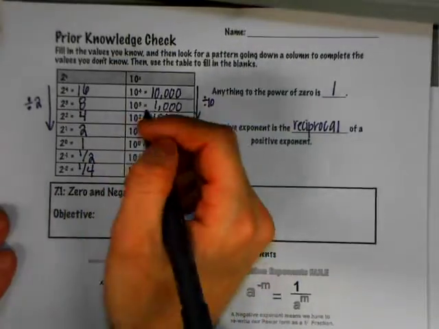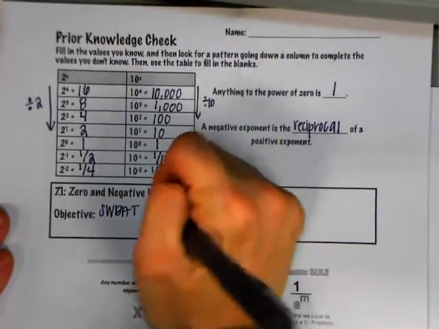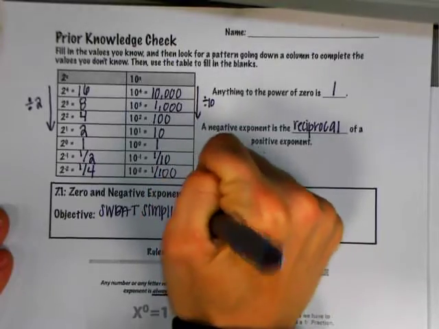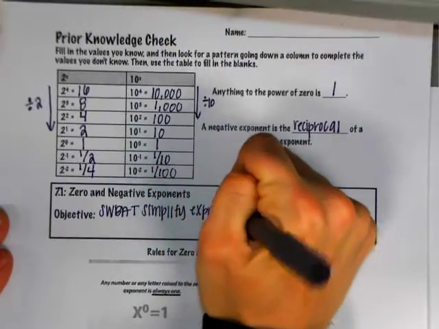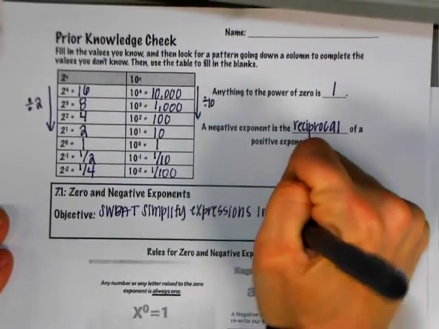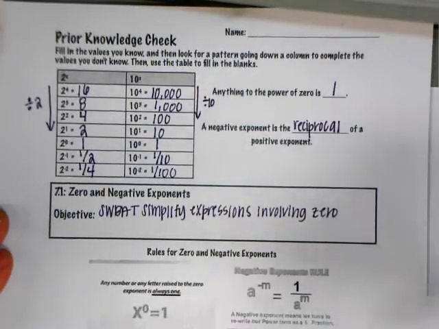So your objective is students will be able to simplify expressions involving 0 and negative exponents.